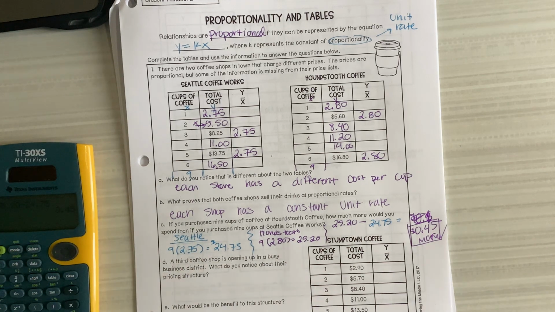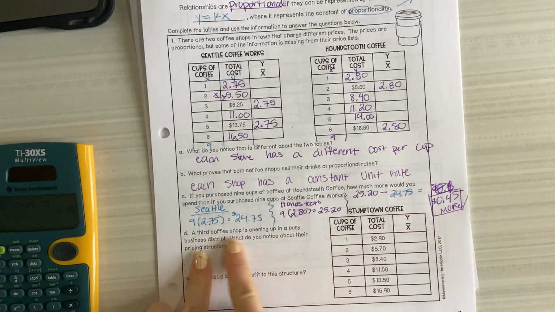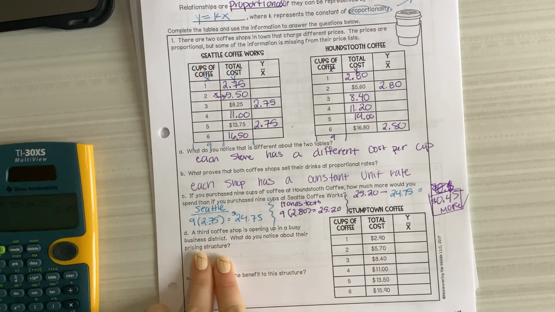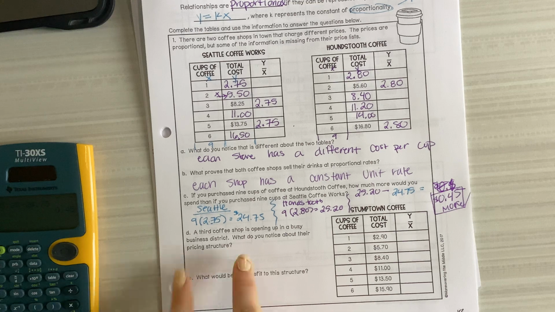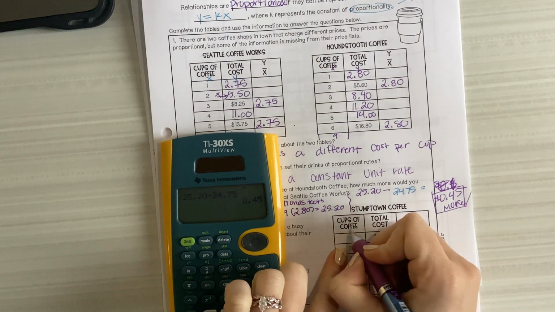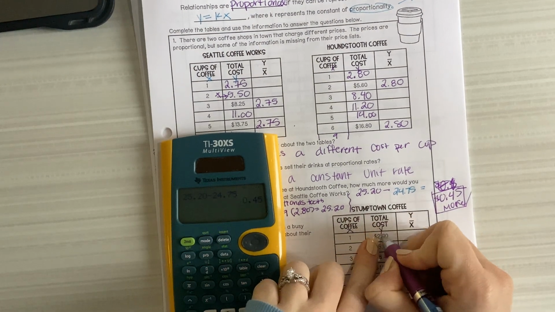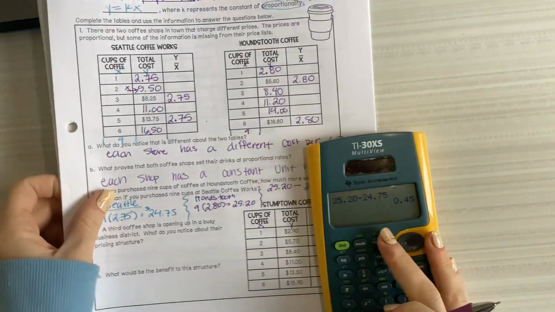All right, new table. It says a third coffee shop, Stumptown, is opening in a busy business district. What do you notice about their pricing structure? So what we're going to do is find that unit rate. Remember that our cups of coffee is x and the total cost is y. So for each point, I'm going to do y divided by x.